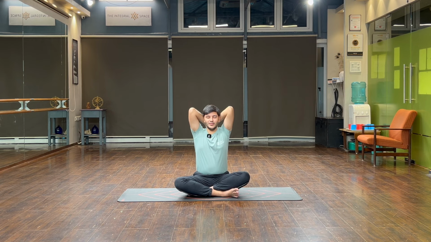1, 2, 3, 4, and 5. Slowly stretch your left hand up, then your right hand up. Release your hands from the side and relax. Excellent. Very well done. Now let's move to our final pose in the sitting set of practices.